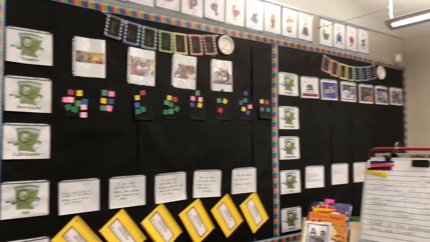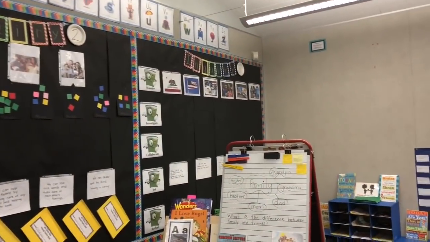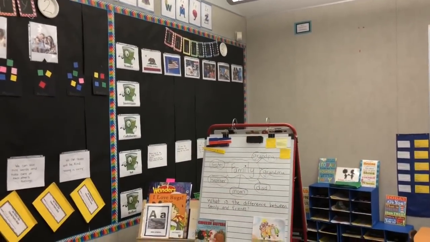I'm happy with them. And soon we will move on to our last theme, which is being patriotic. So that will be the last board over there.